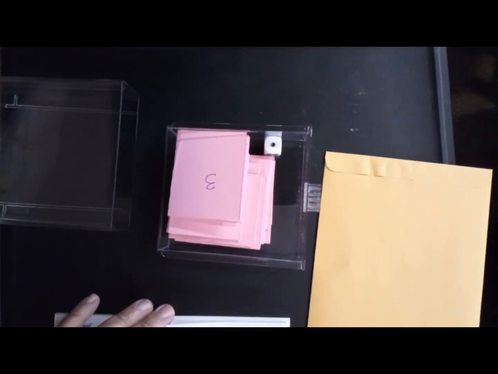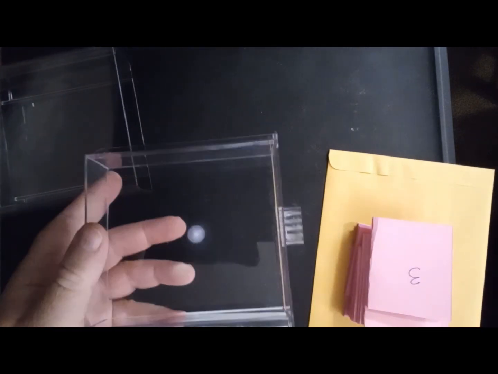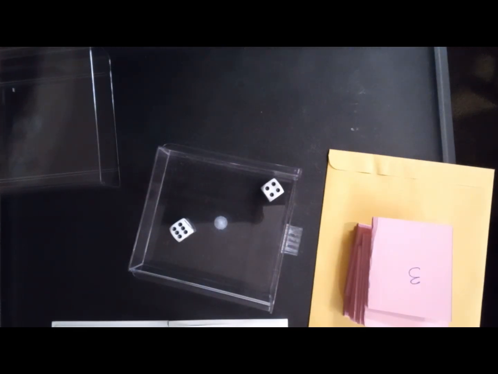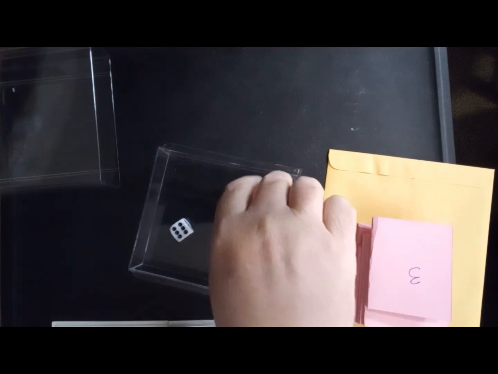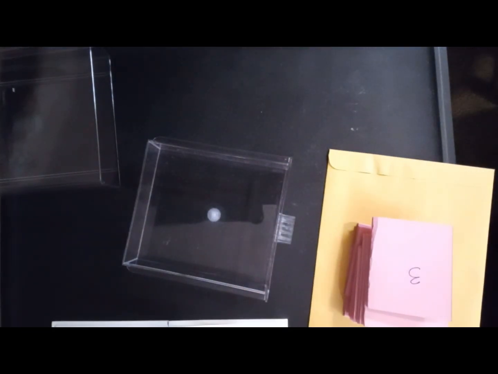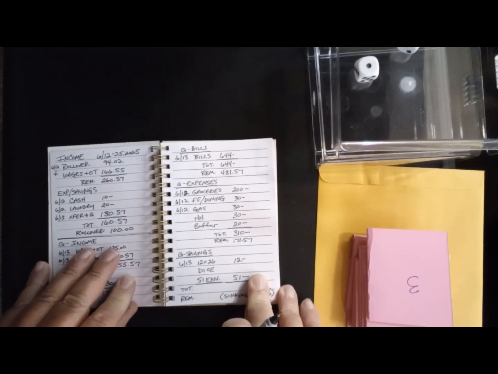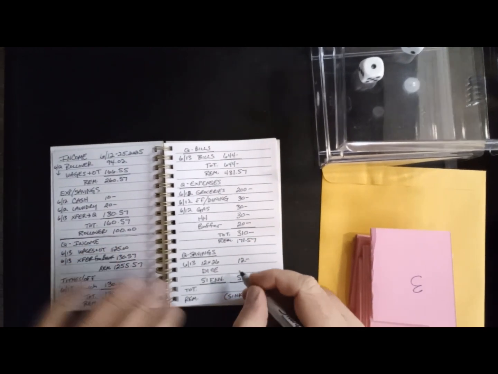And then finally, it's the dice challenge. So I emptied out my little acrylic drawer, and I threw the dice 2 times to see how much I was going to save. First time came to a 10, and then when I rolled the dice a second time, it came to a 7. So 10 plus 7 is $17, and that helps me to get those final numbers in my savings challenges.